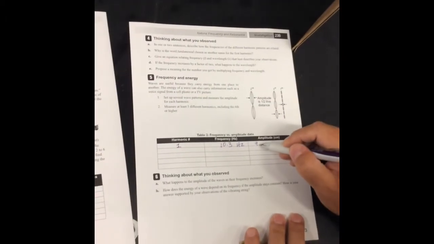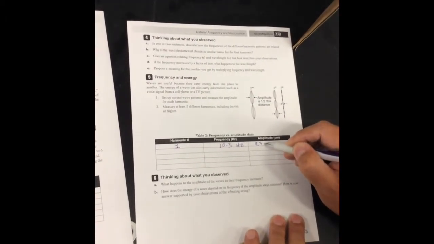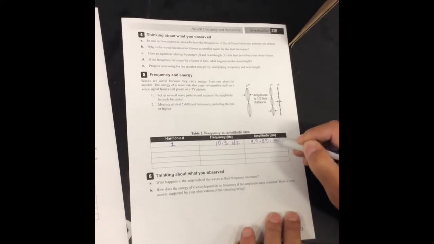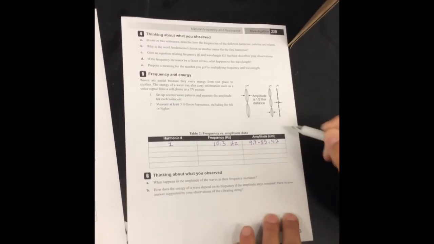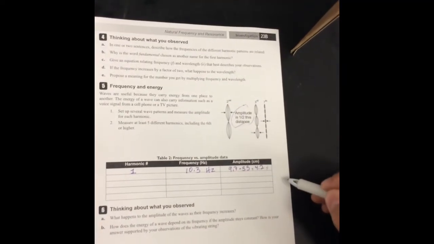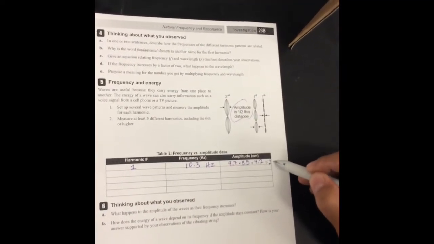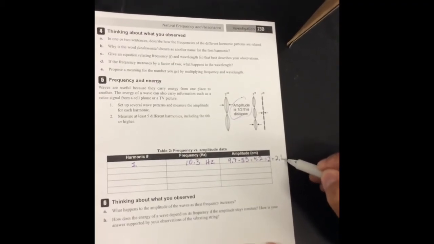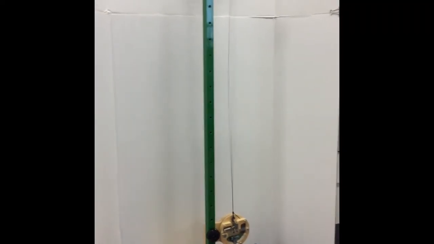Let's call it 9.7. So our amplitude was 9.7, and we're going to subtract the 5.5, and that is going to give us 4.2. But if you look at the diagram above, it says amplitude is half of this distance. So take your 4.2 and divide it by 2, and you will get the true amplitude of 2.1 centimeters. All right, now we're ready for our second harmonic.